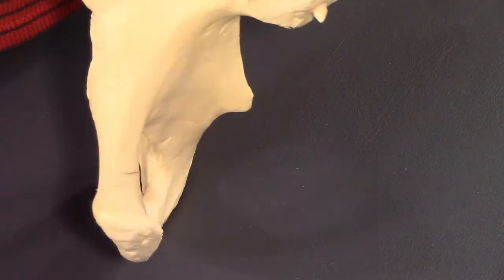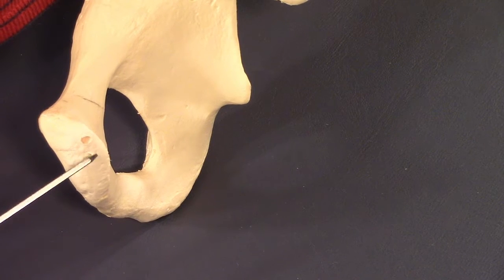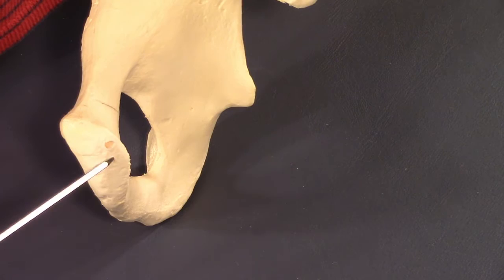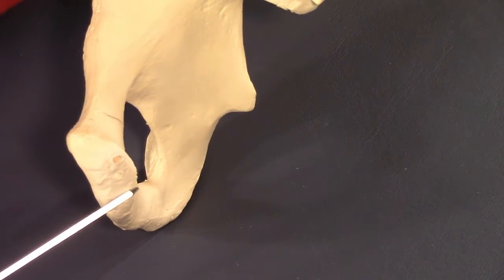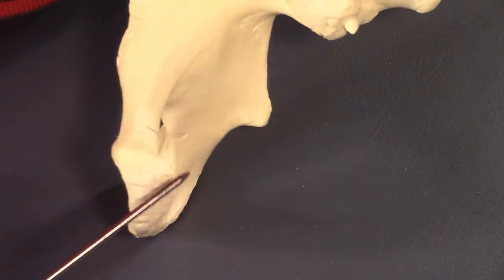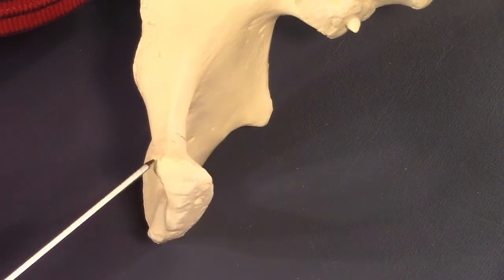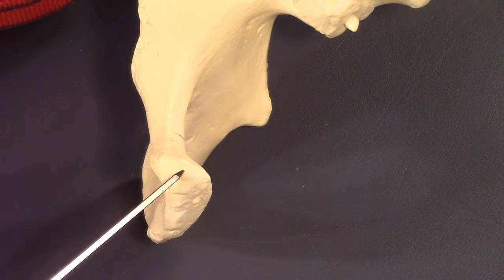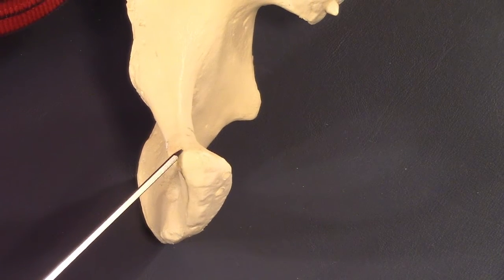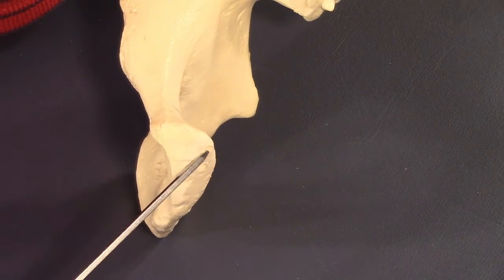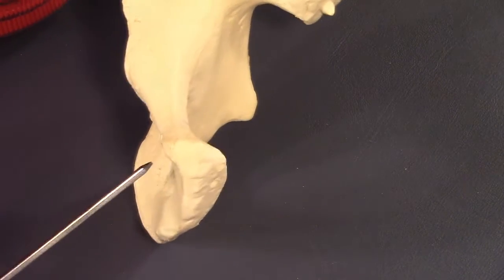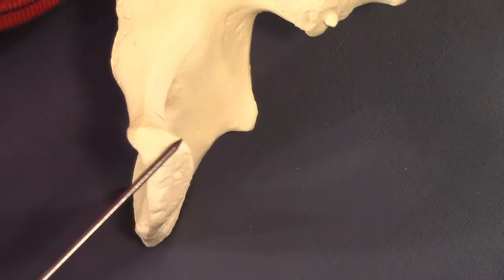We spin it this way. What's this surface right here we just saw? Symphyseal surface meets the symphysis pubis, or pubic symphysis. And that also, well, it doesn't quite meet the crest. Here's the pubic tubercle right here. But this crest of bone between the symphysis pubis and the pubic tubercle, what's this called? That's the pubic crest. Pubic crest would be right in here.